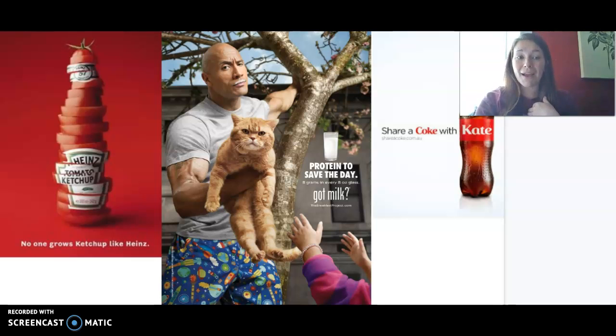I know when I saw my name on a Coke bottle, I was like, "Hey, that says Rachel. That's really cool." And I bought the Coke because it said my name on it and they got me with their advertisement. But it's good. It's a good thing.